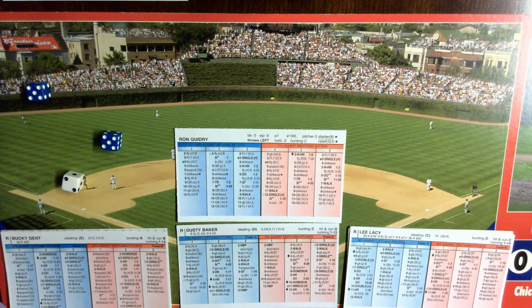That is a 2 and a 10 against a left-handed pitcher. Ballpark effect home run possibility. 1 through 11 is needed for a home run. Otherwise it'll be a fly ball out to right field. And that is a home run. So Baker gets his second home run of the series to give the Dodgers a 1-0 lead.